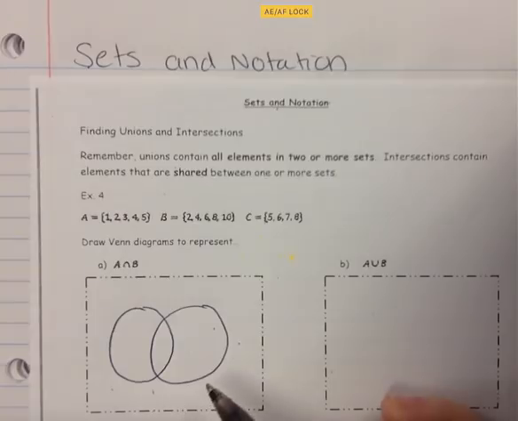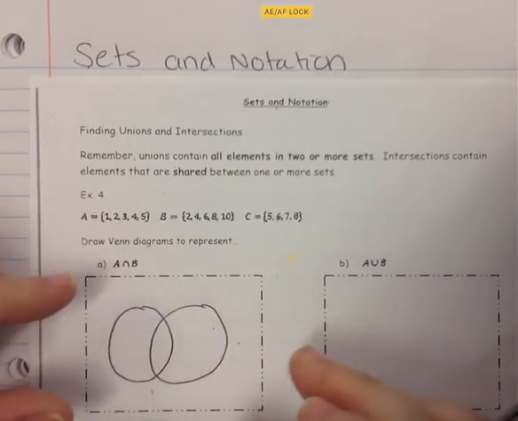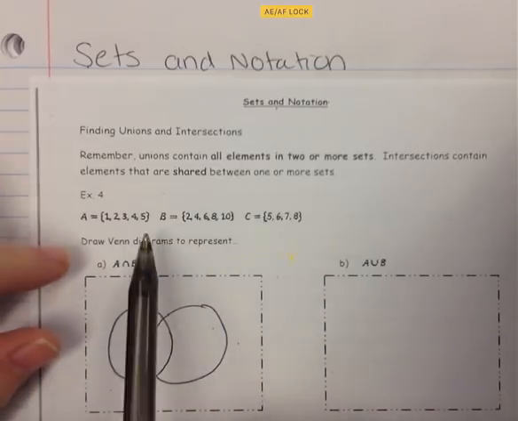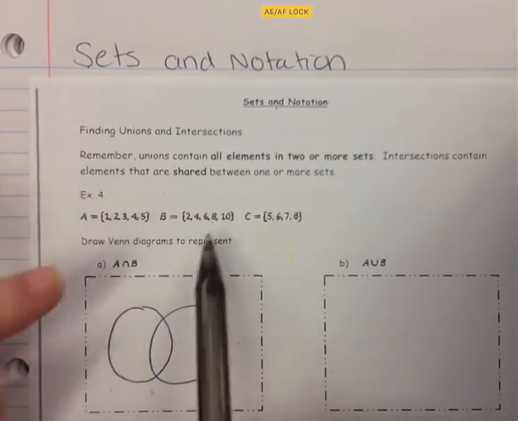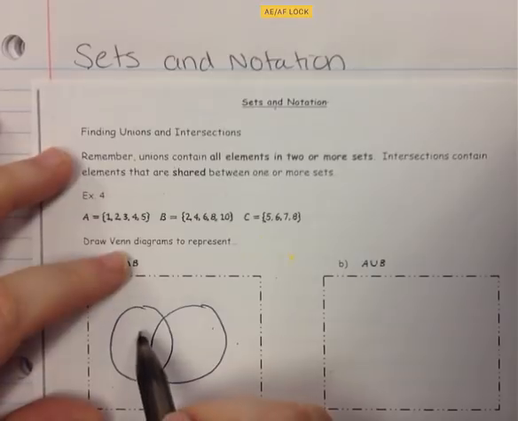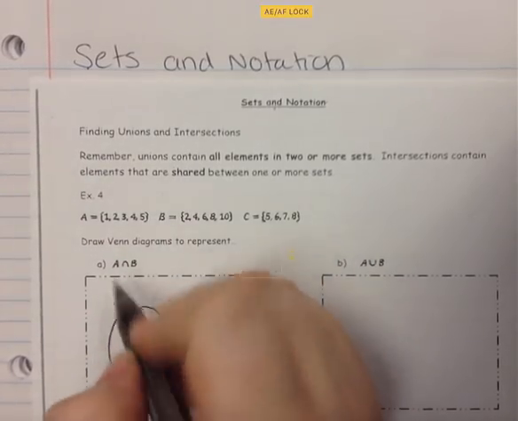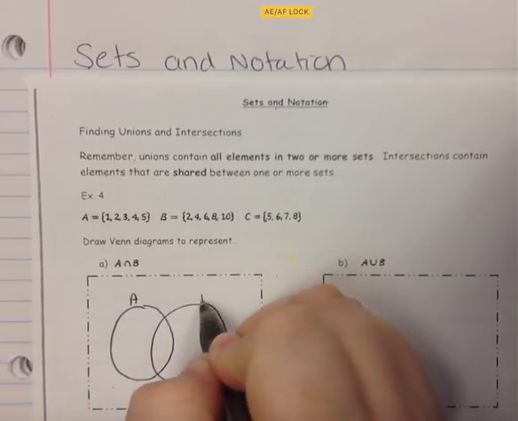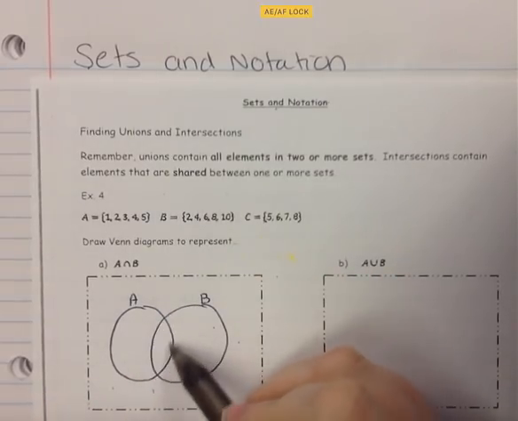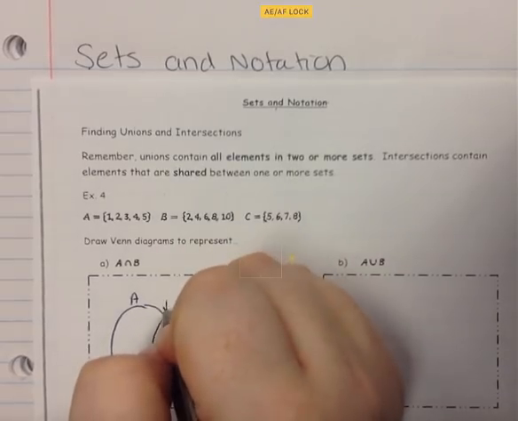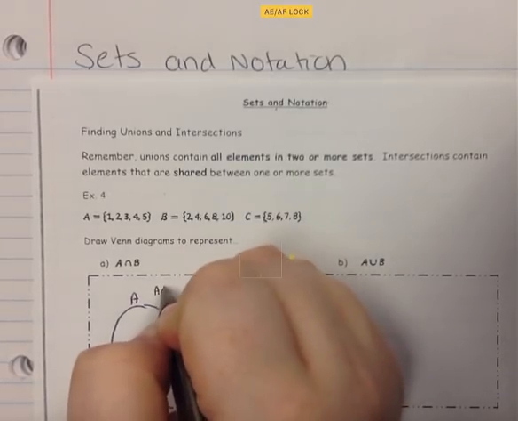If they didn't overlap at all, the two circles would be separated completely. If there was a subset, if one of the sets was completely inside the other set, one of our circles would be completely inside the other. So we can say that this is set A and this is set B. Now the overlap, this part right here, is where they intersect. So this section is the A intersect B.